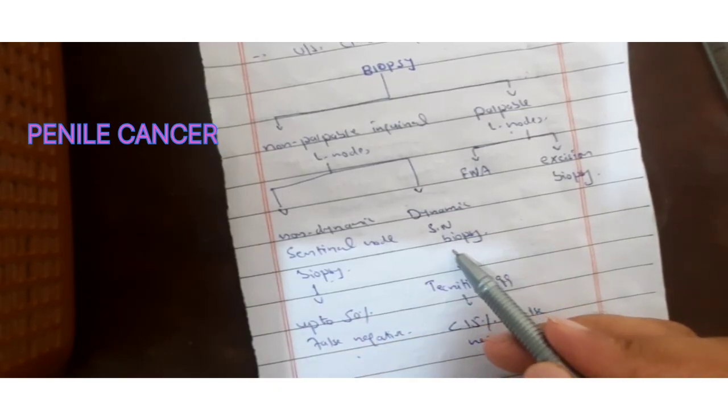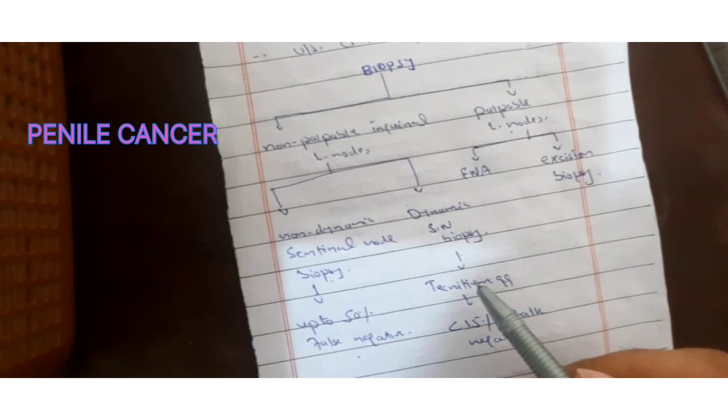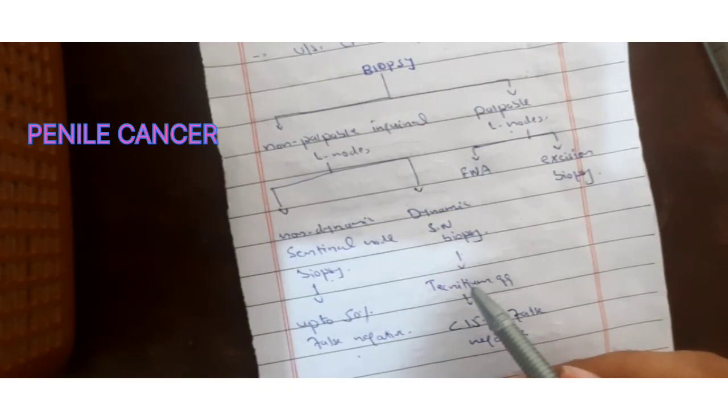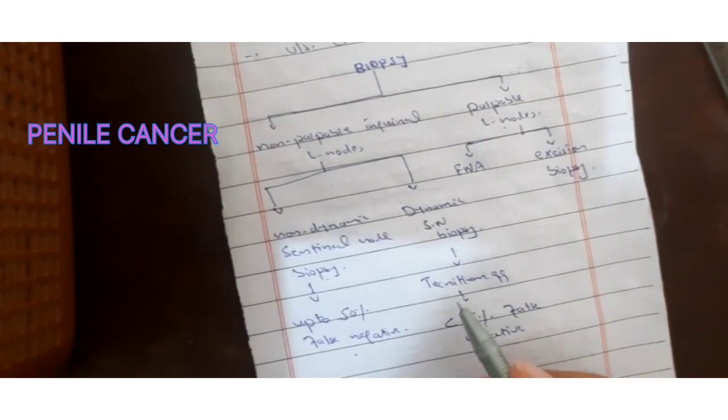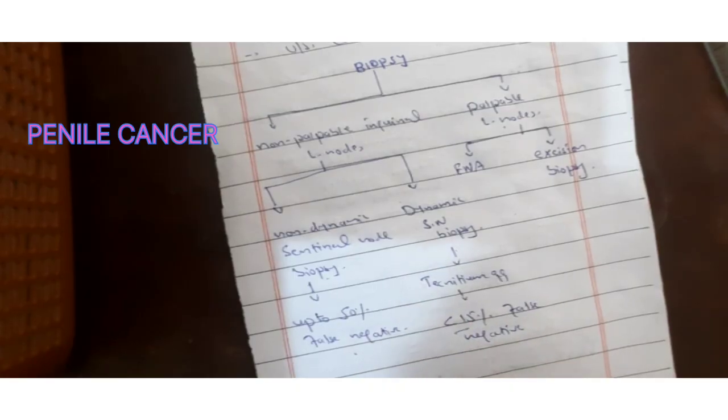In dynamic sentinel node biopsy, the lymph nodes are also not palpable, but in this case we use a tracer like technetium-99, and with the help of a gamma probe we pick up the sentinel node and take the biopsy. The false negative rate in dynamic sentinel node biopsy is less than 15%.